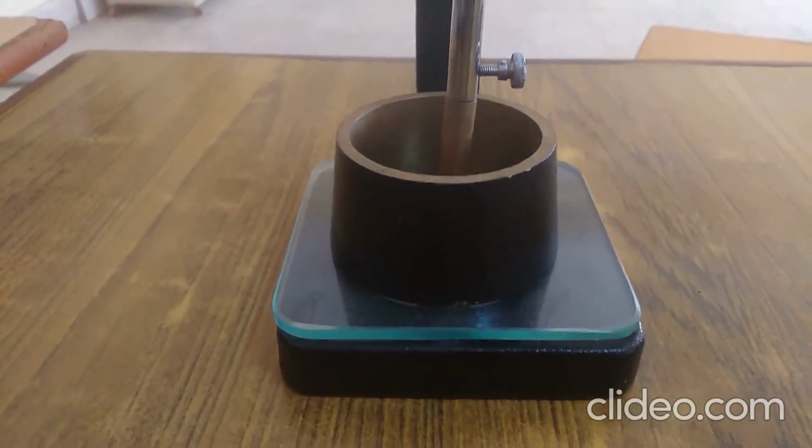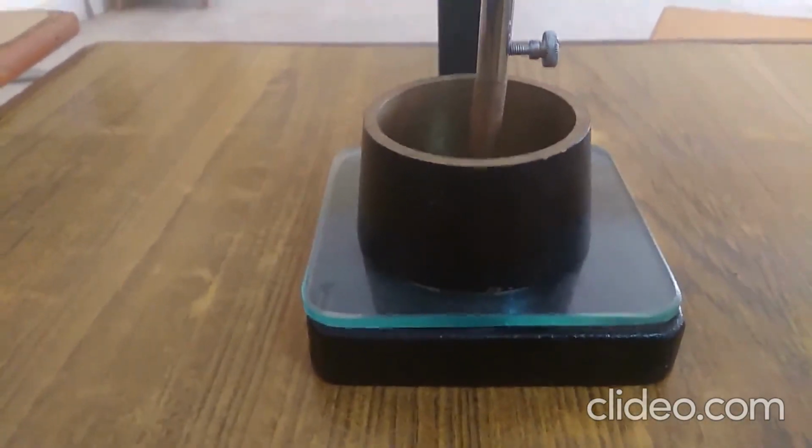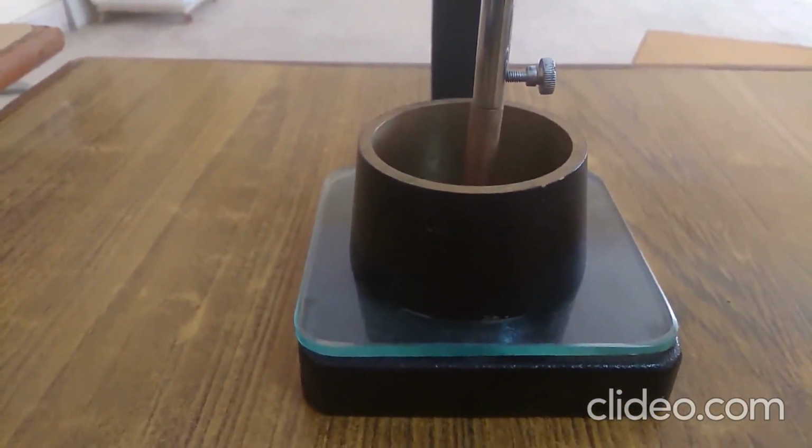Now we'll place the mold using non-porous plate under the plunger like this.